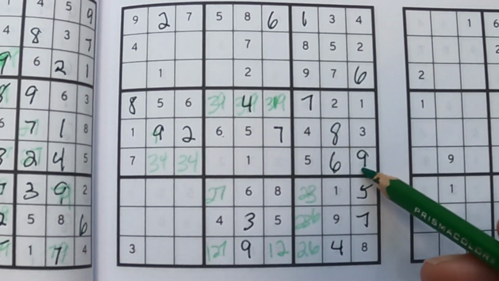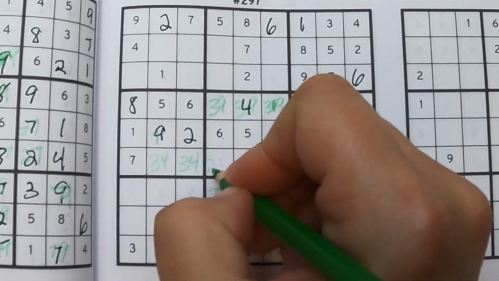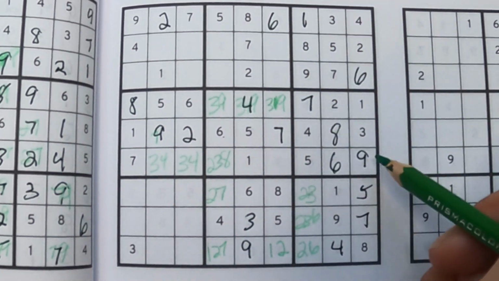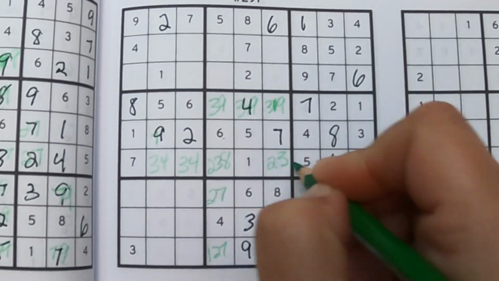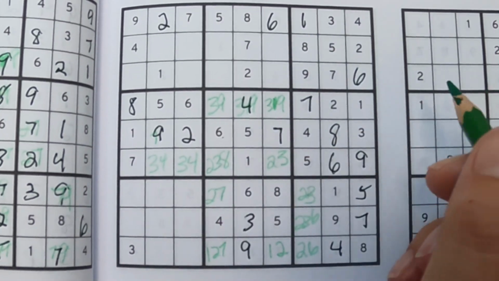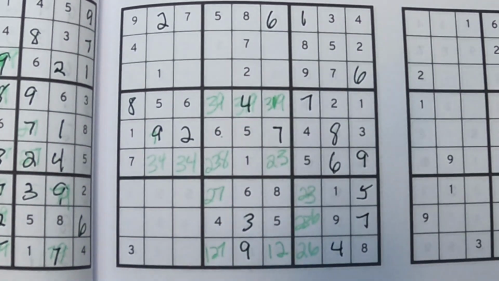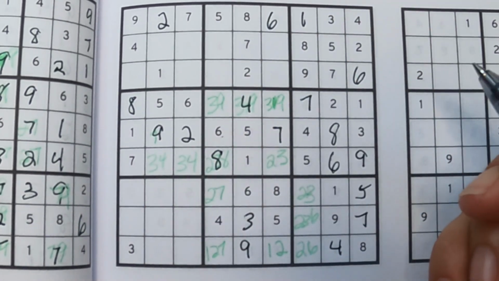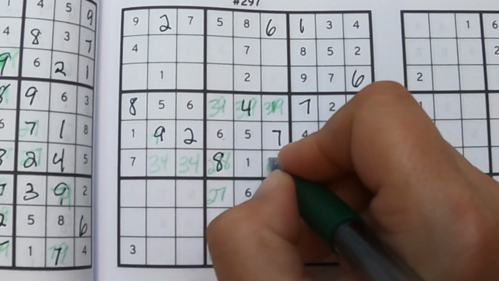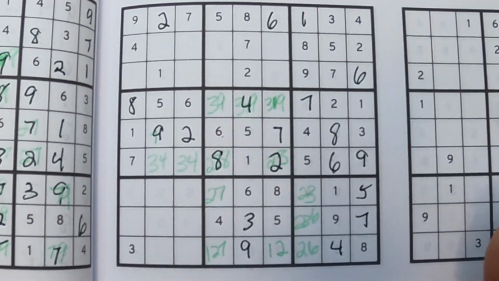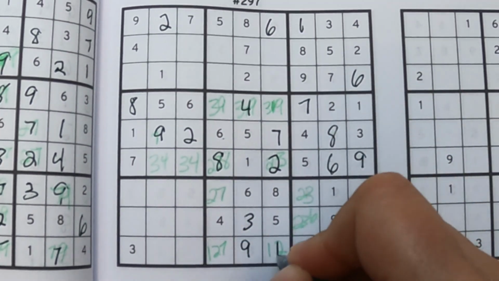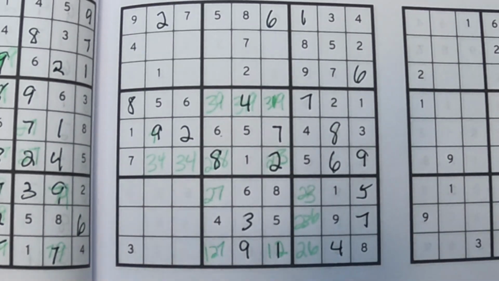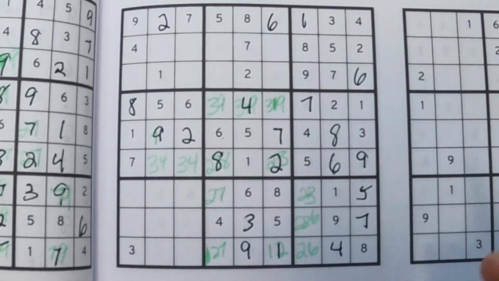We've got a 9 here, so 2, 3, 8. 8 here with that 9, so 2, 3. If we look, the only place the 8 can be in this box now is here. And the only place the 2 can be is here. And that 2 makes this our 1. We can get rid of this 1.